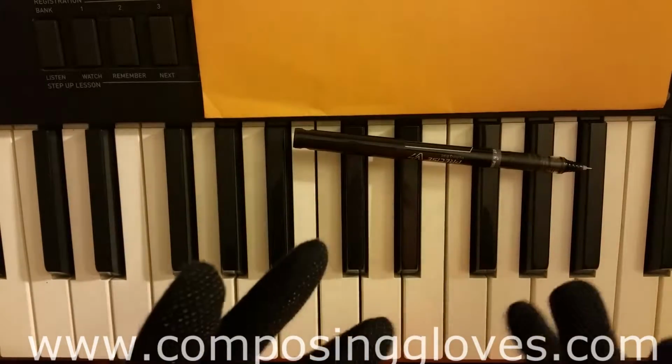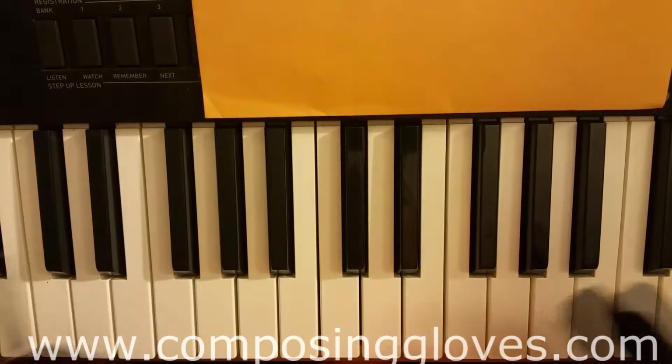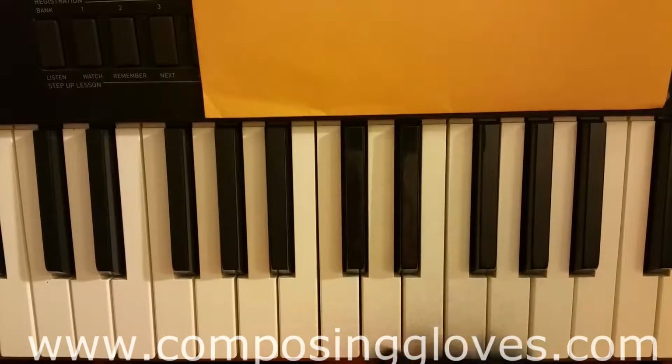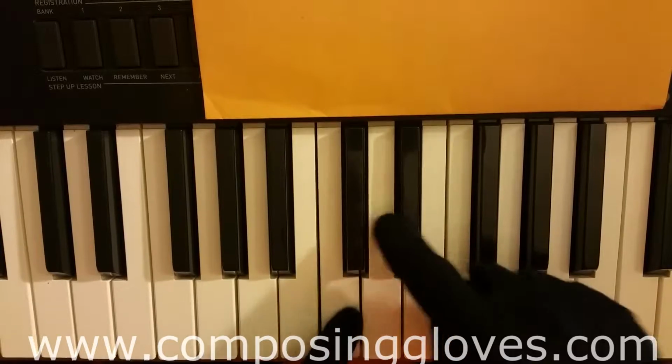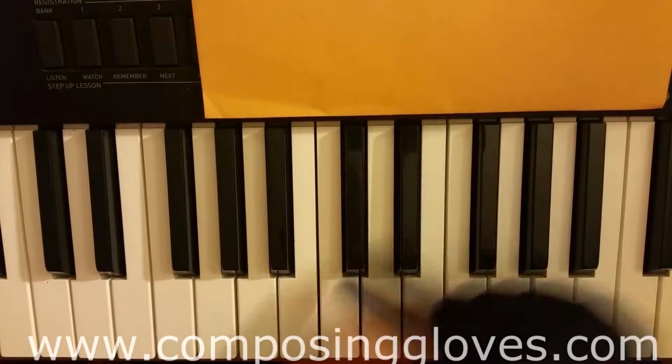So there are two kinds of intervals. First, let's see, what's an interval? Well, the interval is the space between two notes. So if we were to hit a C, and then we've got an E flat, well, the space between those two notes is what we call the interval.